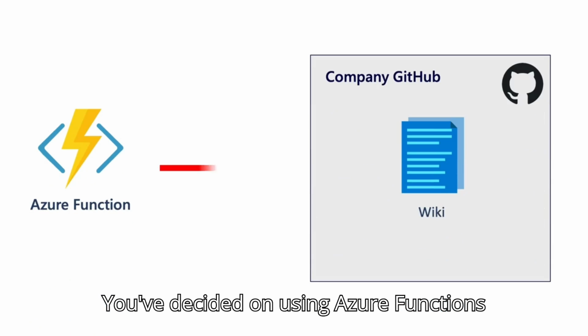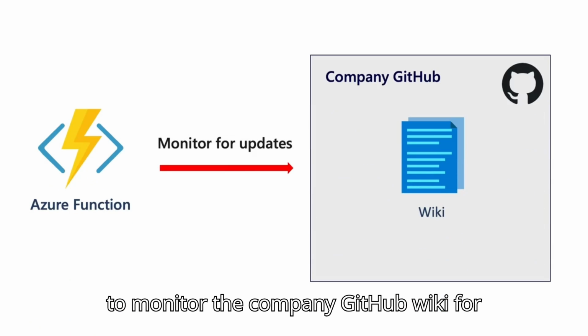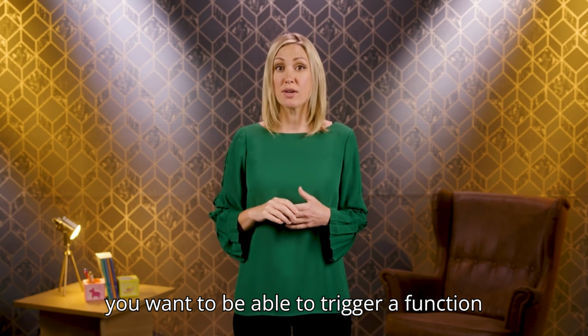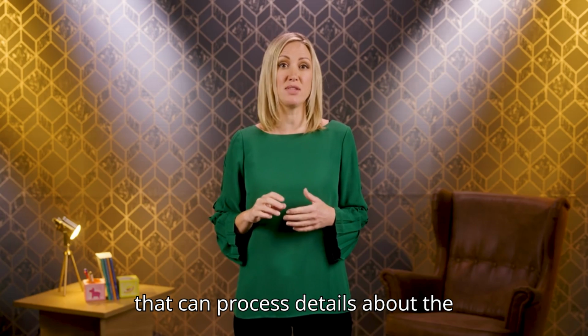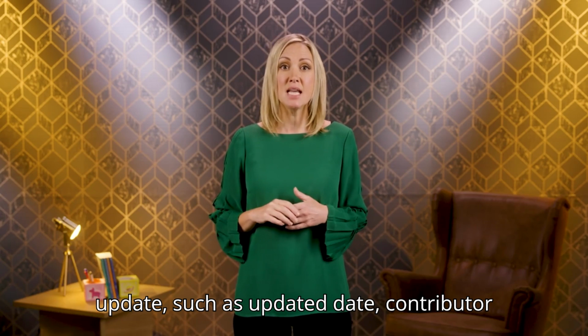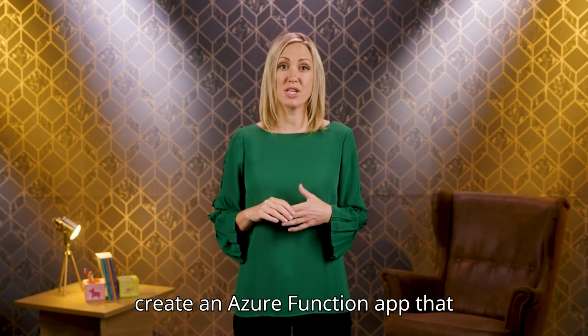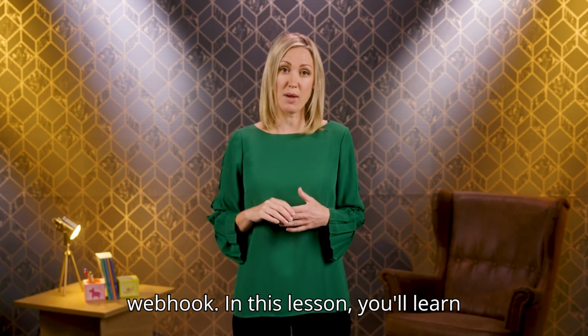You've decided on using Azure Functions to monitor the company GitHub wiki for updates. Each time the wiki is updated, you want to be able to trigger a function that can process details about the update, such as updated date, contributor name, and so on. The first step is to create an Azure Function app that contains a function triggered by a webhook.